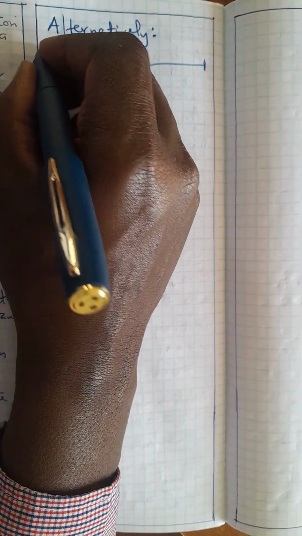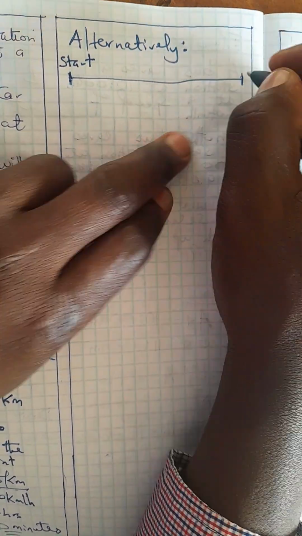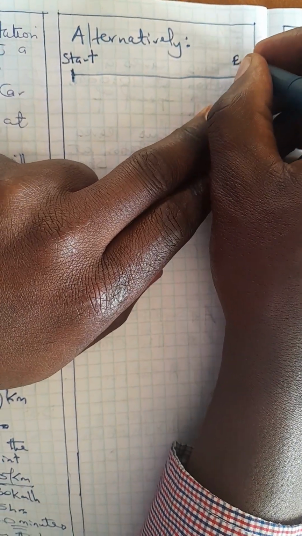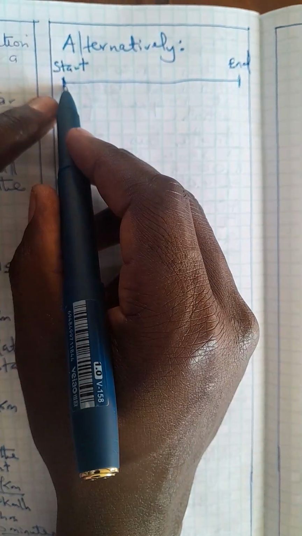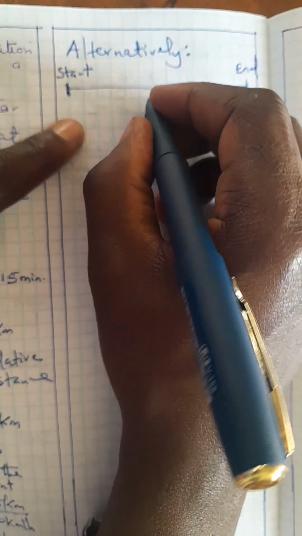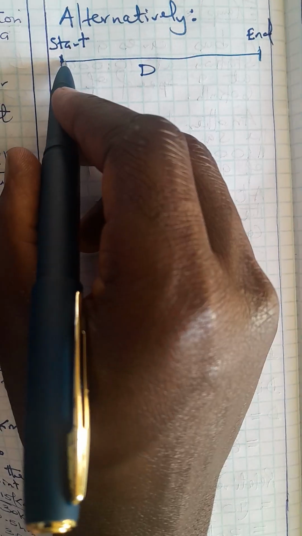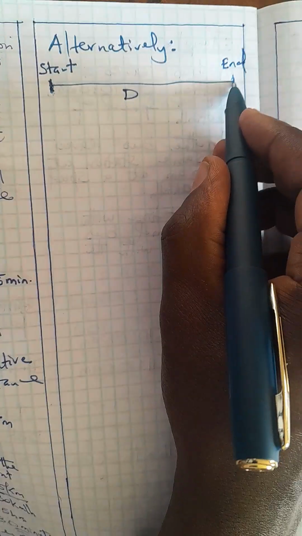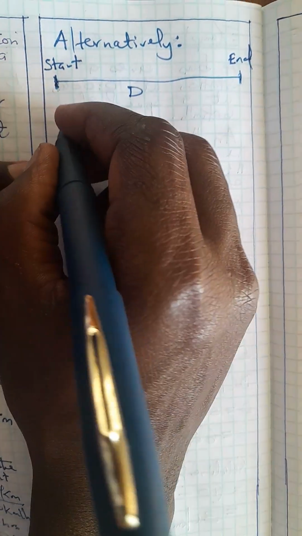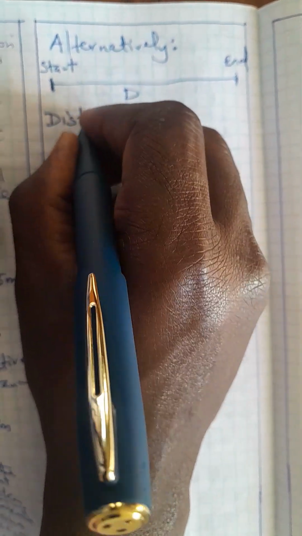This is the starting point, and this is the point where the car overtakes the bus. So we have the start and the end. Both the car and the bus are going to cover the same distance between the starting point and the overtaking point. The formula for distance is speed times time.